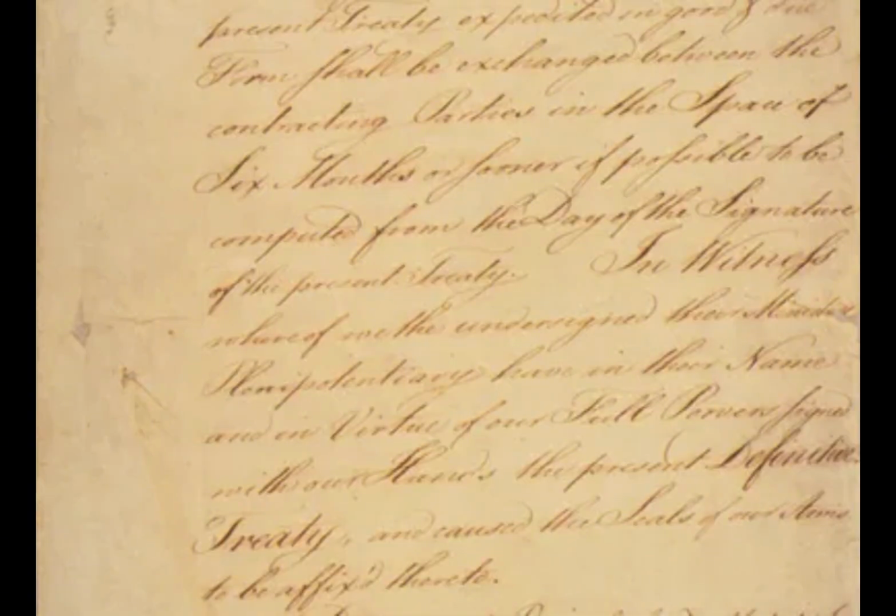The Treaty of Paris was the official end to the war. It was signed by both American and British officials. It stated that the US was its own nation, separate from Britain, as well as things such as borders, fishing rights, property restitution, and the return of prisoners of war.